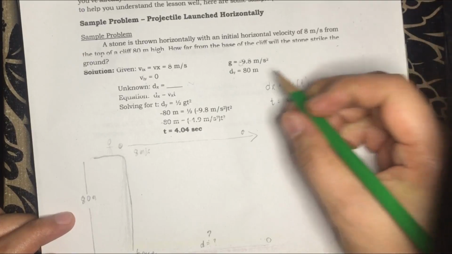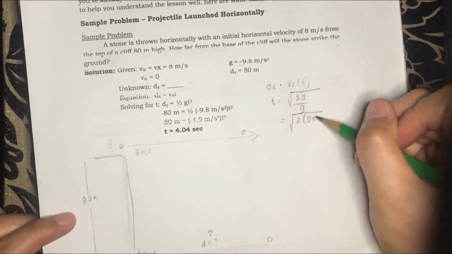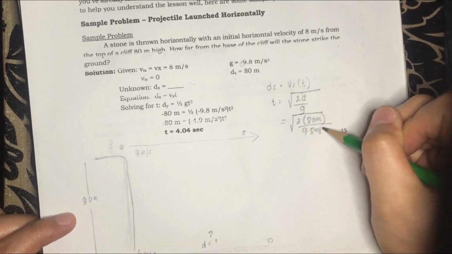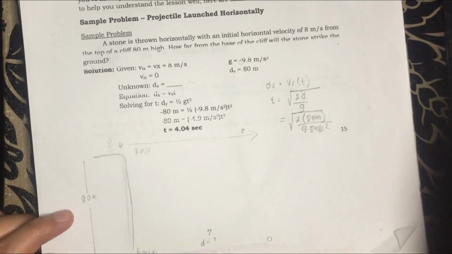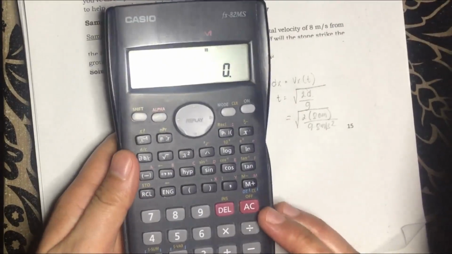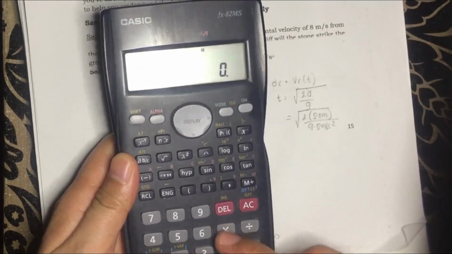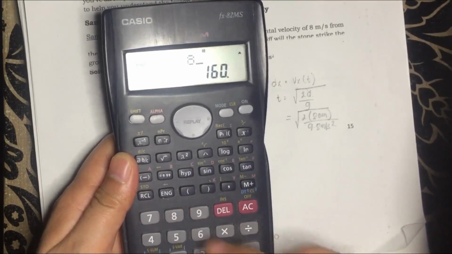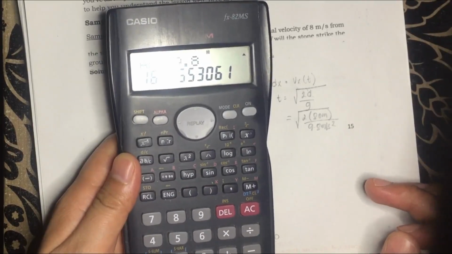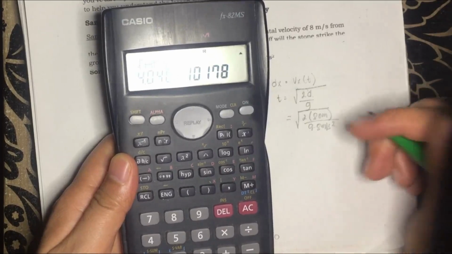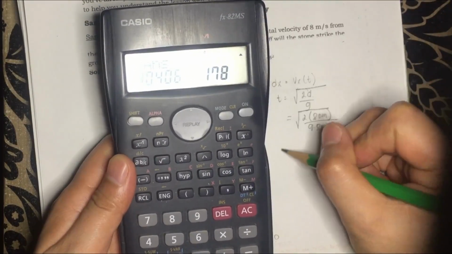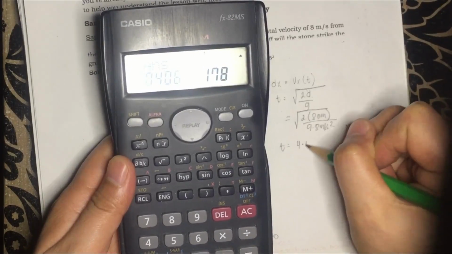Our D here is 80 meters divided by 9.8 meter per second squared. So, first we have to multiply 2 times 80. 160 divided by 9.8, 16.32. Square root is 4.04. So, we have time is equal to 4.04.